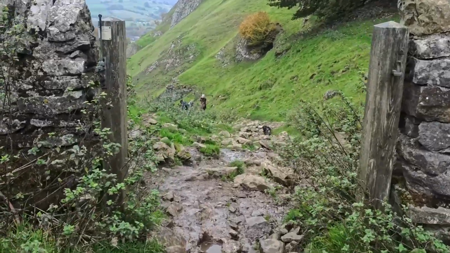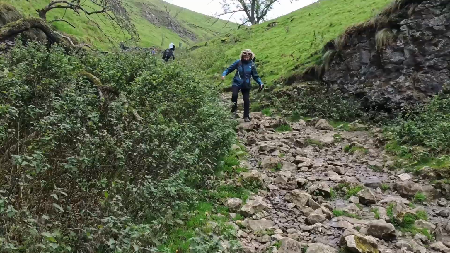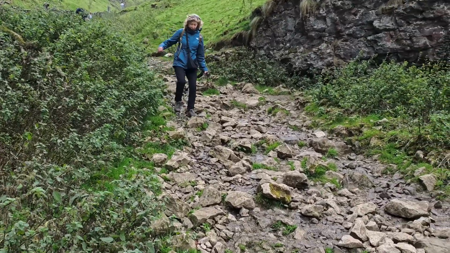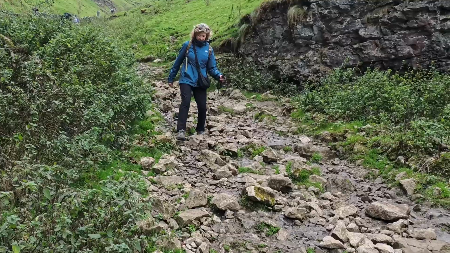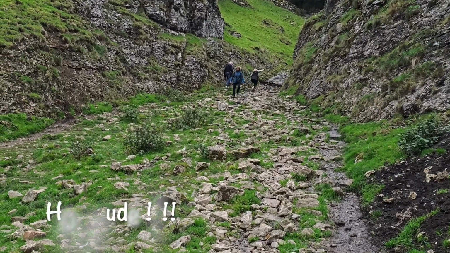So here we are entering Cavedale, a limestone valley formed by glacial meltwater. It was very slippy. I'm walking like an old woman because these boots are actually quite slippy. Yeah, there we go. So, old lady coming down the hill.